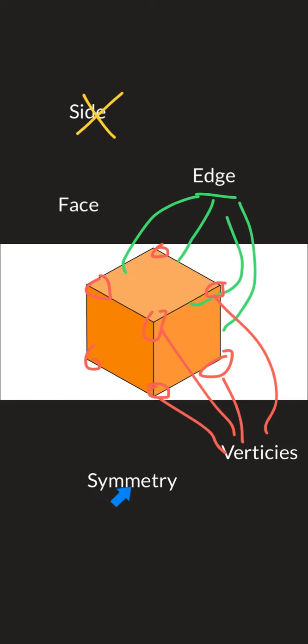My line of symmetry in this shape, I'm going to think carefully and make sure that each half would be exactly the same. So if I split the cube here, then I know that this part of the cube and this part of the cube are exactly the same.